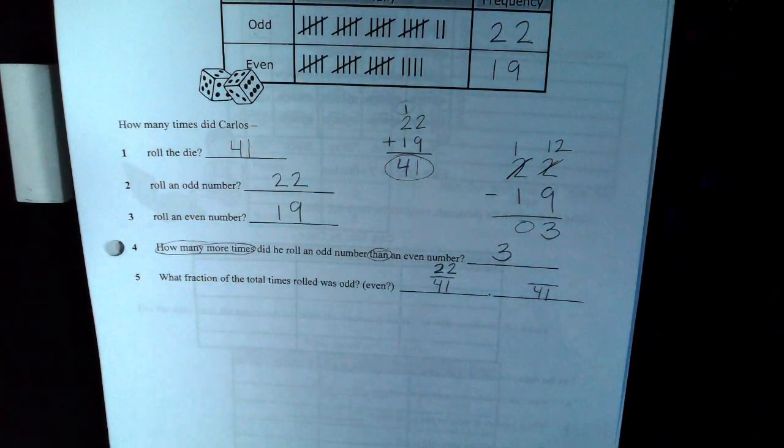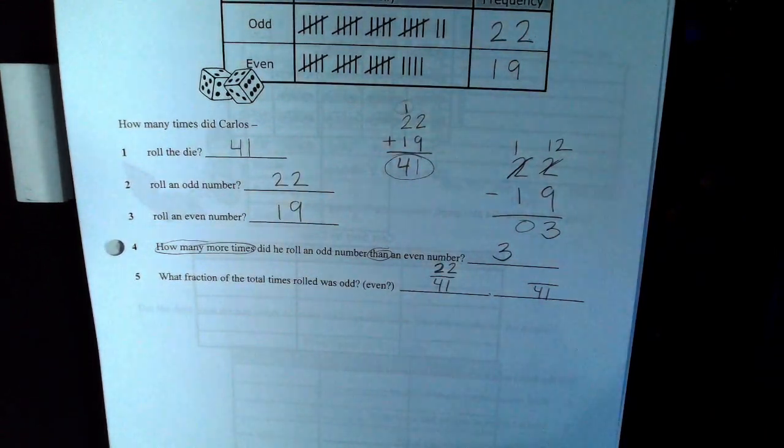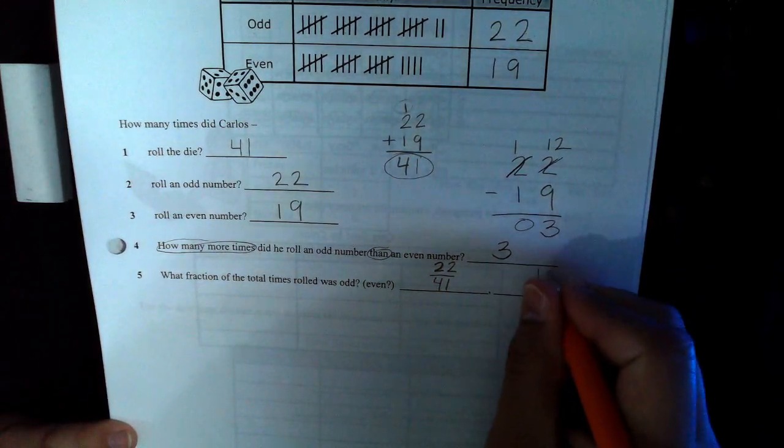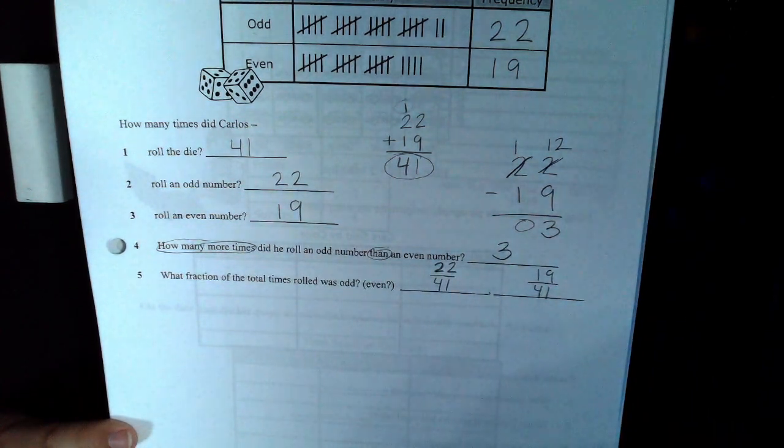Thank you, Kylie. And who can tell me for my other fraction, what should my numerator be? How many times did the die pop up an even number? Kaylee? 19. So my numerator is 19.